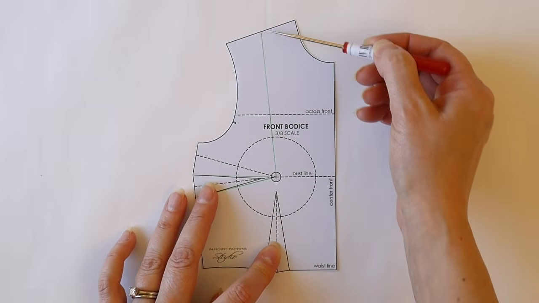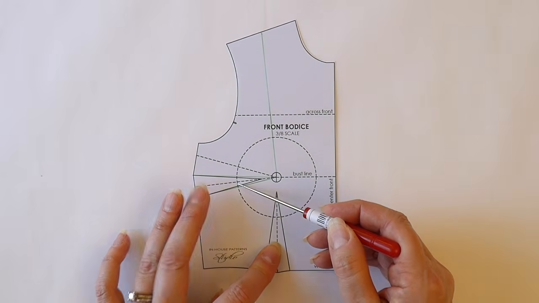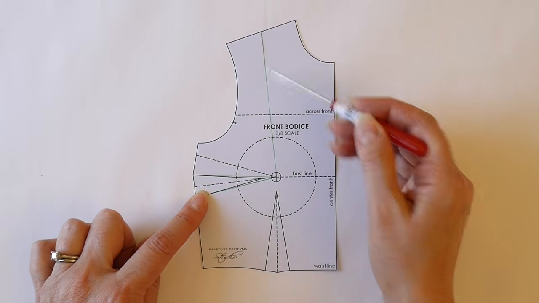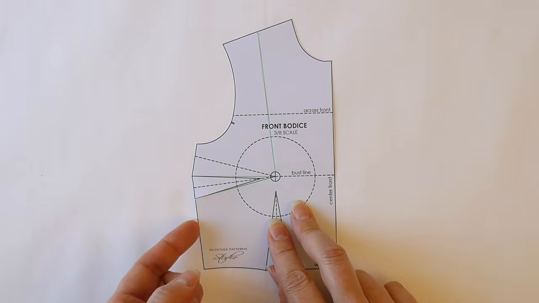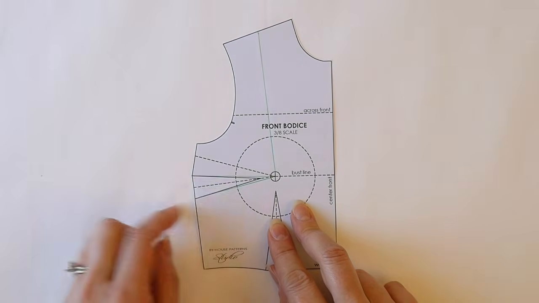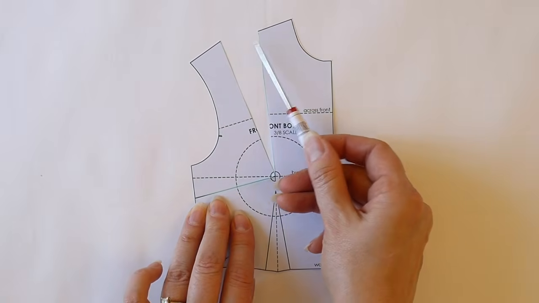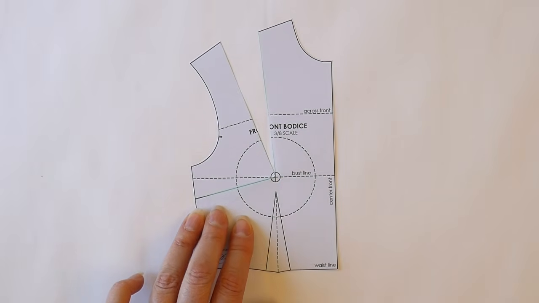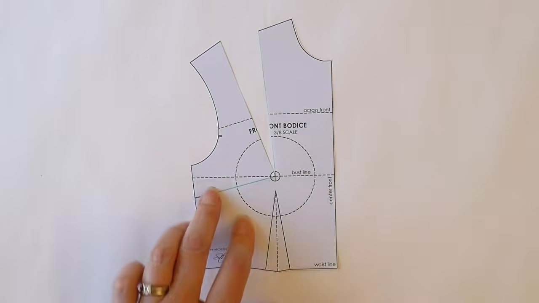So this is where I want my new dart to be, which is going to be extending from the midpoint of the shoulder, and I'm going to be closing this side bust dart in order to move that up to where I want it to be. And what I'm going to do now is shift that dart closed. And because I've created my pivot point here, it's now going to open a dart volume here at the shoulder line. Now once I do that, I can close my dart and I can just secure it in position.